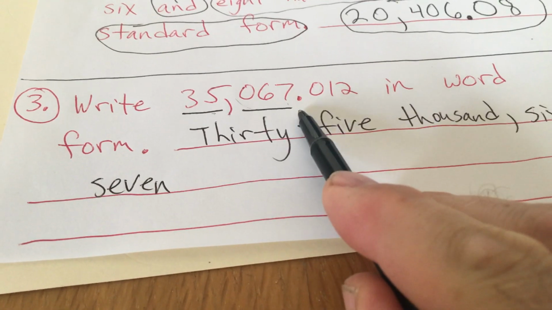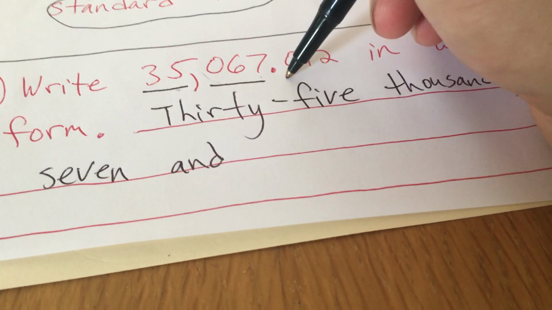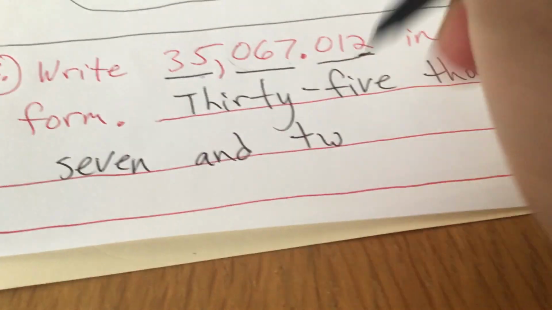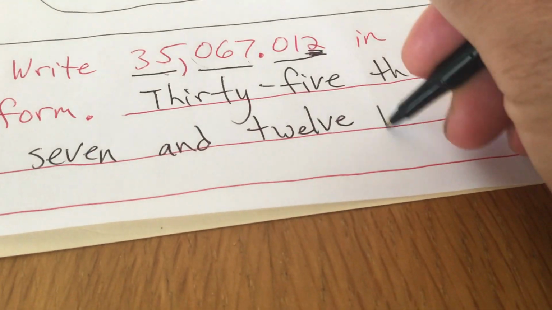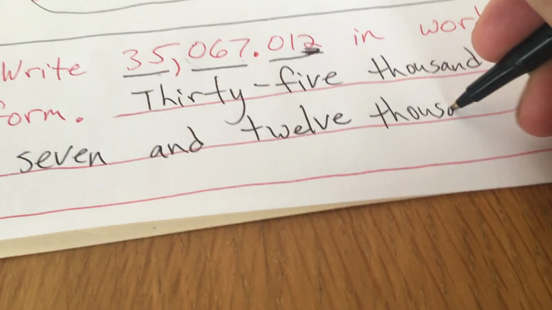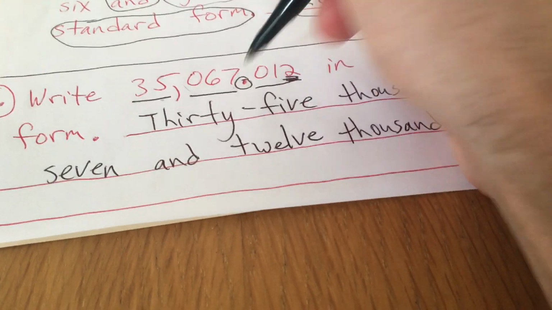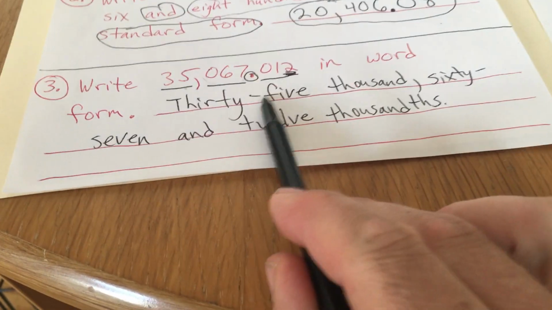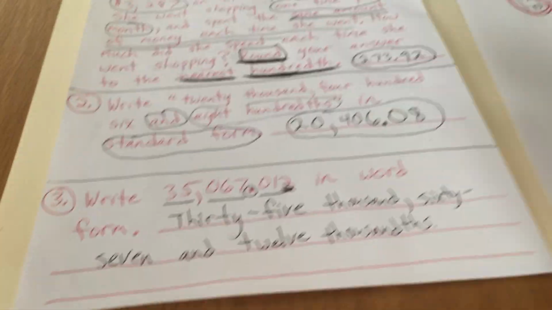Then at the decimal point, we say and. You're going to read this last period up to the place that it's at. So we read it as 12. And then we're going to say the place that it ends in, which is the thousandths place. Okay, so we have 35,067 and 12 thousandths because it lands in the thousandths place. 35,067 and 12 thousandths. And that's it.